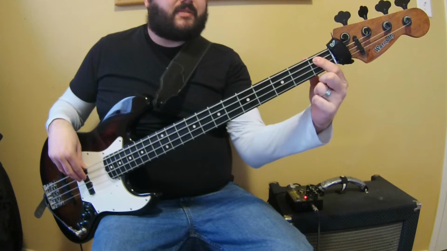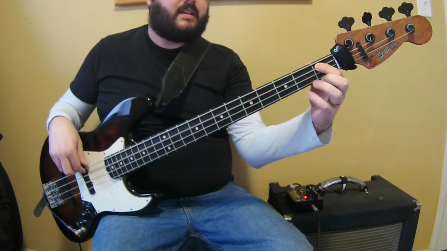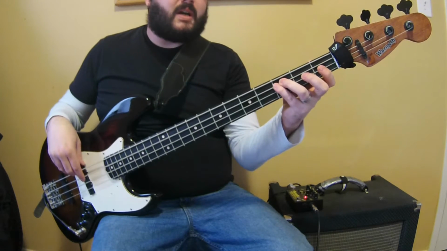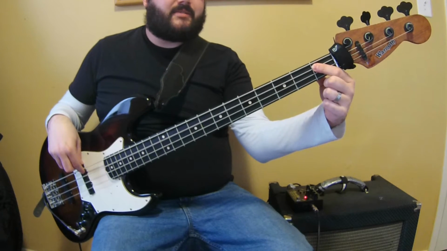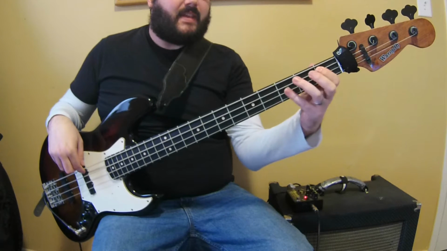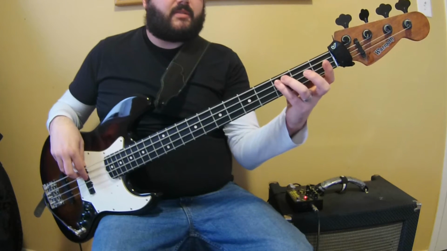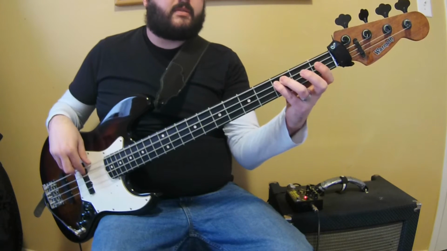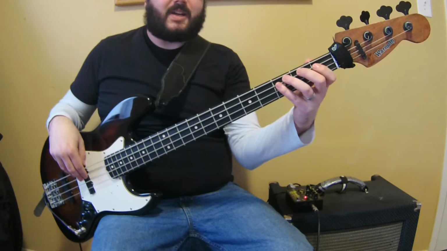We're going to go down to the 1st fret, 1, and 2, and 3, and 4, and. Up to the 3rd fret, 1, and 2, and 3. Quick hit on the 1st fret on the end of 3, and then finish it out with the 3rd fret again. So that would be 3, 3, 1, 3, 3. And he's going to do this kind of figure throughout the entire chorus.